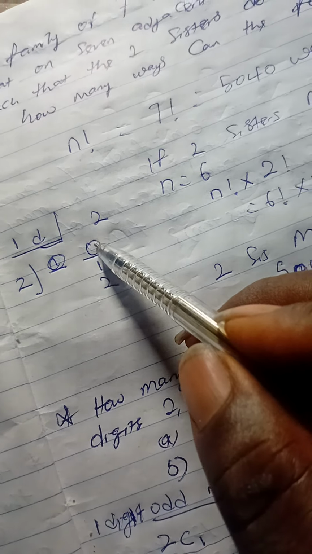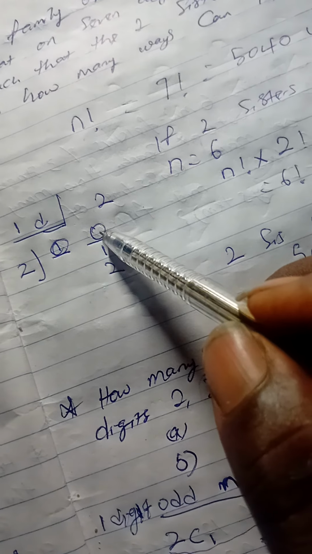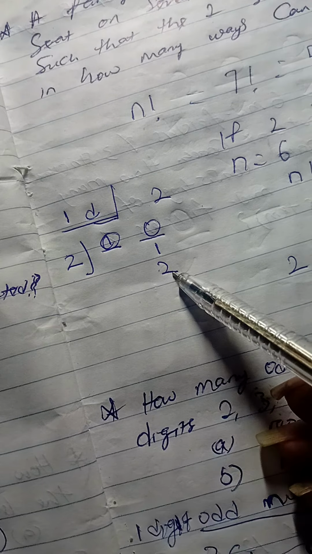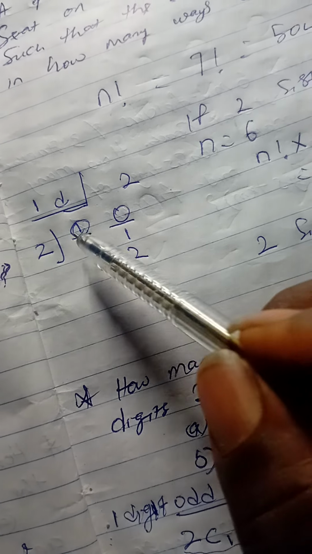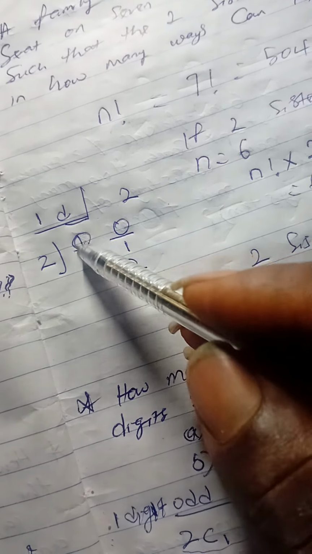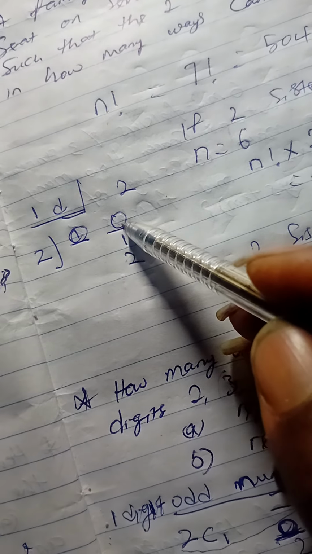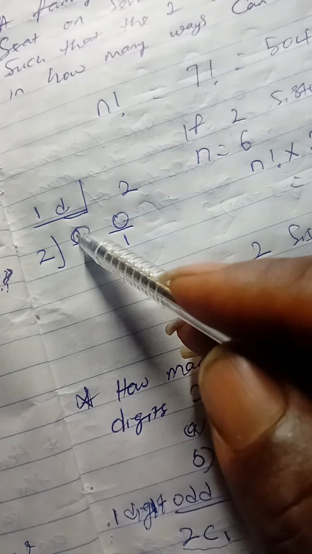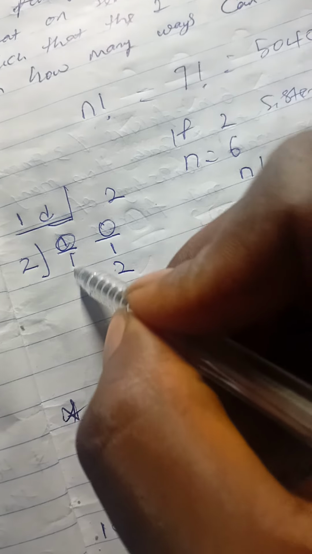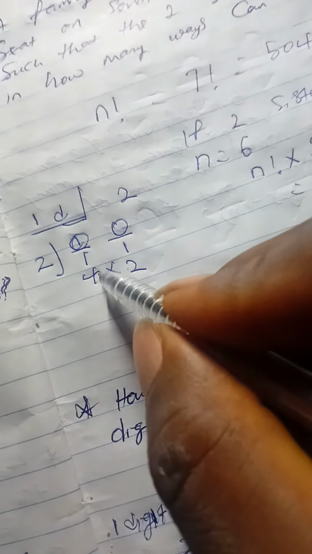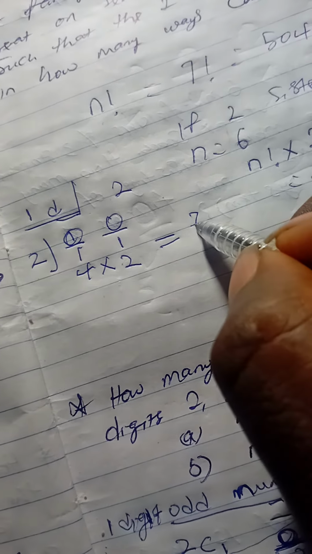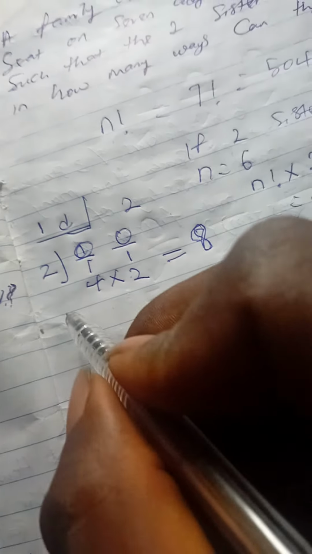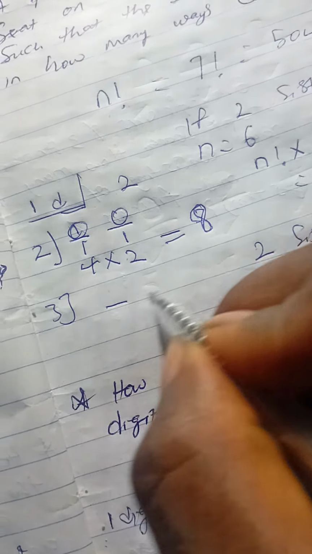What you used to fill here is either 3 or 5. So either of the two can be used to fill this place. That's why you write 2 choices. So how many choices do you have left in total? It remains 4 because you've picked one. Here, you can't repeat it again because they say repetition is not allowed. So here you have 4 choices left. So this 4 combination 1, 2 combination 1. So here now you have 8 in total. So for 3-digit odd, 1, 2, 3.